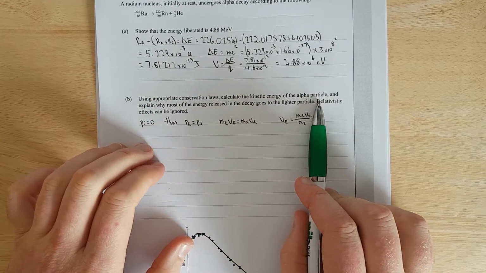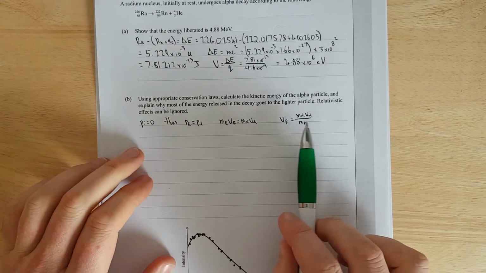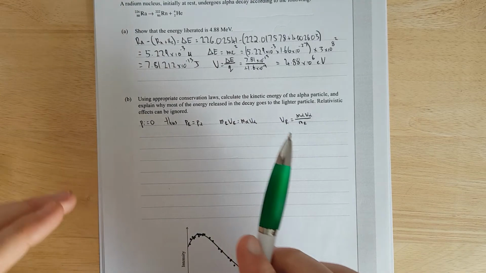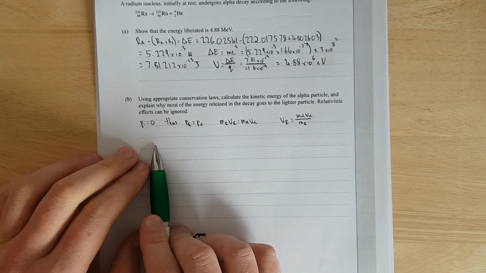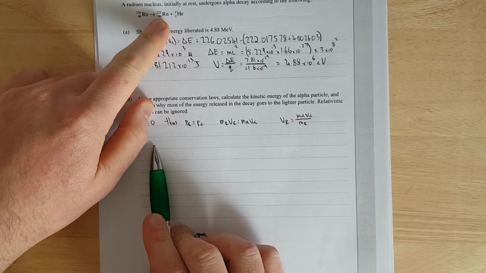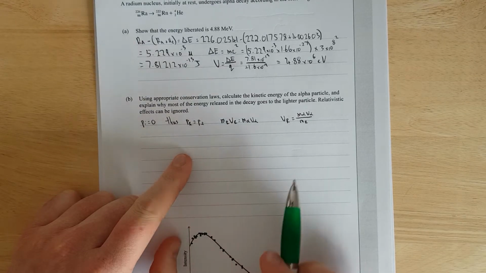How I'm going to do that is I know the total energy of the system, and I want to write up an equation that has the total energy equal to the kinetic energy of the radon particle plus the kinetic energy of the alpha particle. And I want to rearrange for the velocities.